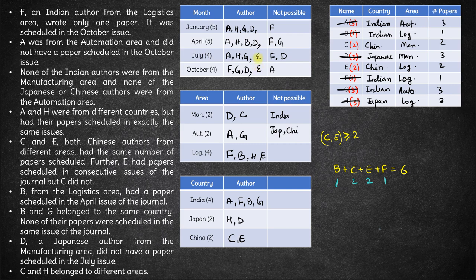Here again, then C will come in January, April, and C will be publishing in consecutive issues. Hence this is not possible. So the only possibility for E is April and July. In this way, E publishes in consecutive months, and C will have to publish in January and October, which means C does not publish in consecutive months.